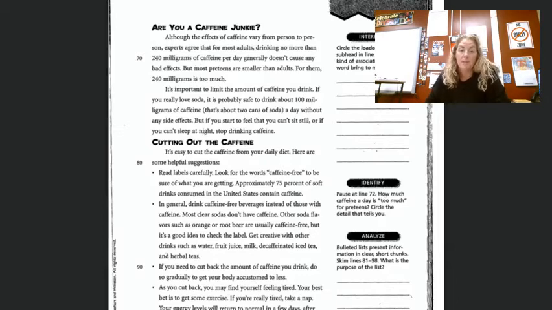It's important to limit the amount of caffeine you drink. If you really love soda, it's probably safe to drink about 100 milligrams of caffeine. That's about 2 cans of soda a day without any side effects. But if you start to feel that you can't sit still or if you can't sleep at night, stop drinking caffeine.